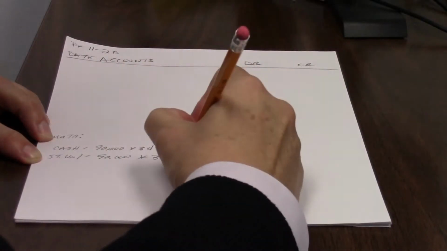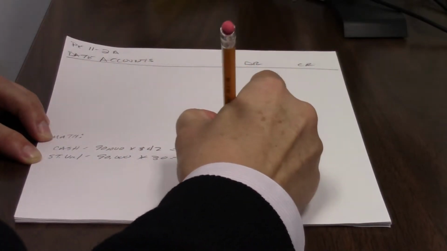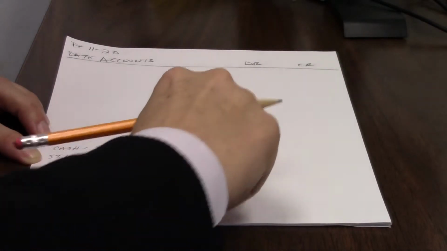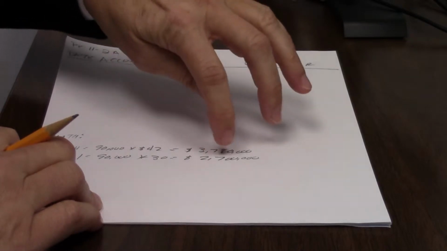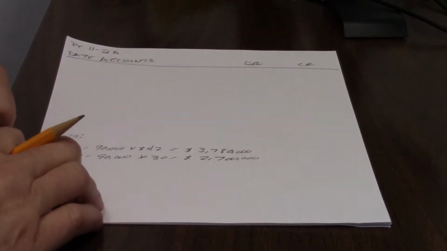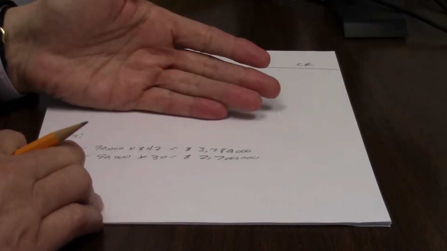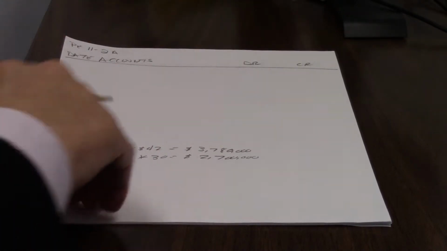And I should be able to figure that out in my head. 2,700,000. All right. And so the difference between the cash we got in and the 2,700,000, that is our excess. That's what we got in excess of par.